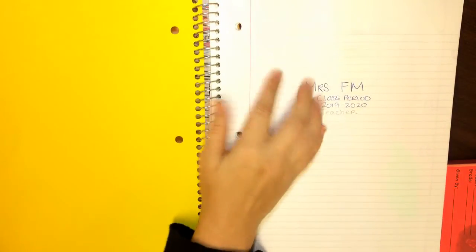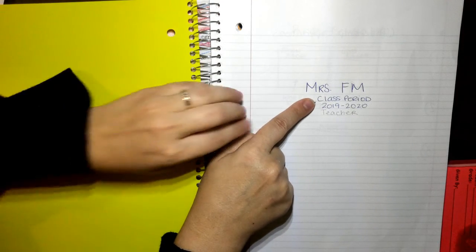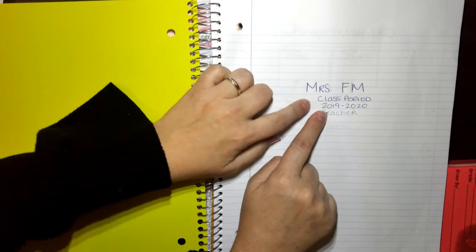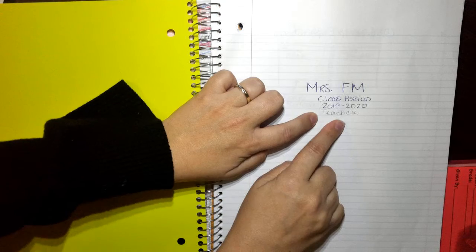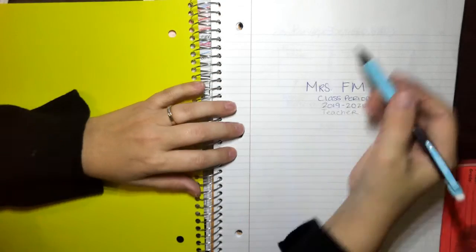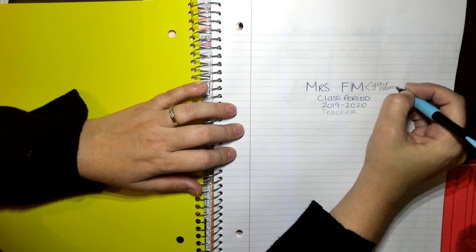And here we go. So we're going to open our spiral, and on the first page, we're going to write our name. Our class period is 4th period. Our year of U.S. history is 2019 to 2020. And your teacher is Miss FM. So open your spiral to page 1. First clean page. And you're writing that.